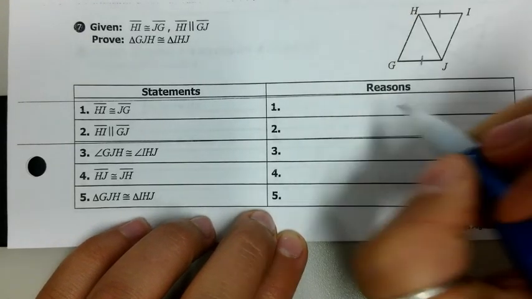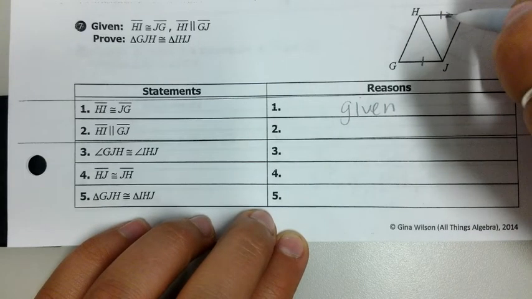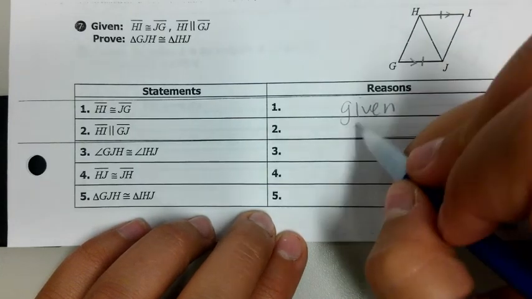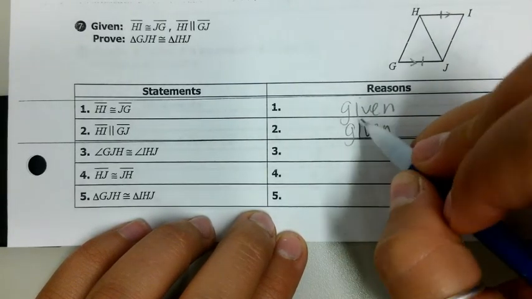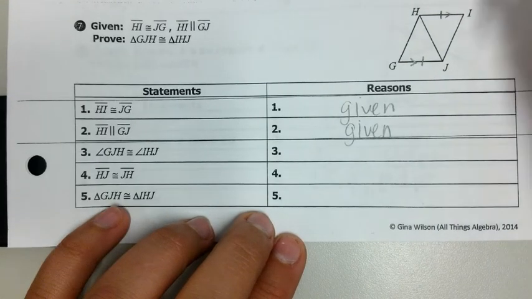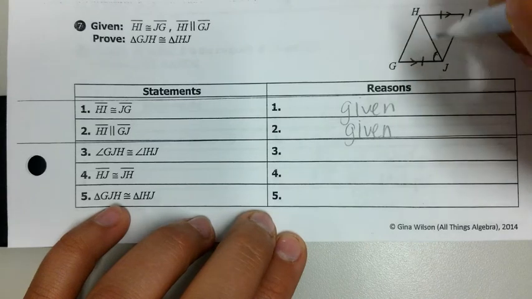HI and JG, that was given. And we're told that HI is parallel to JG, that was given. If we think about angles created by parallel lines, we have angle GJH and angle IHJ.